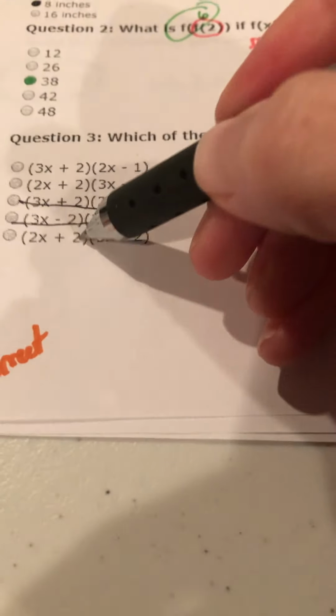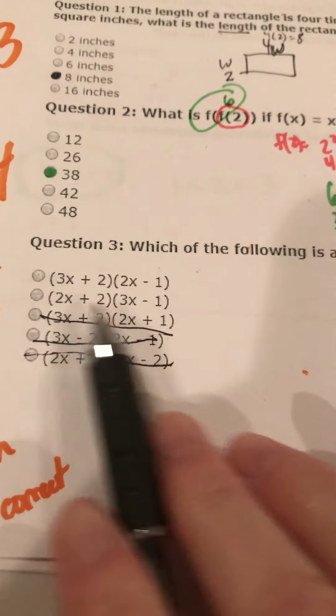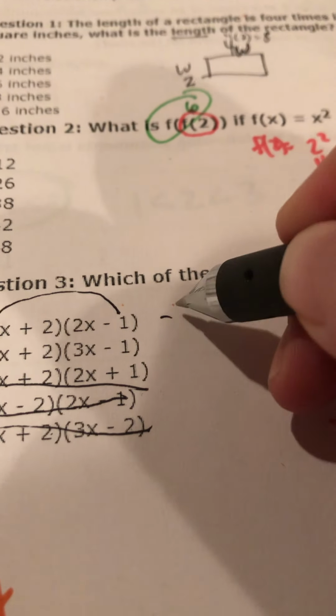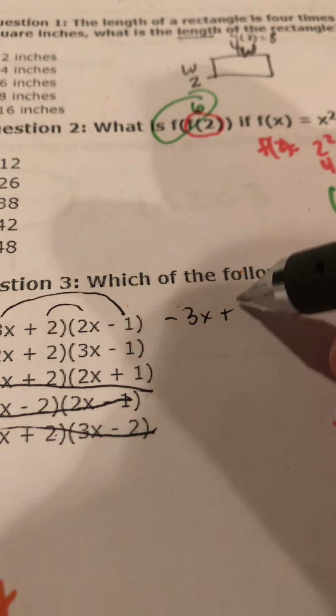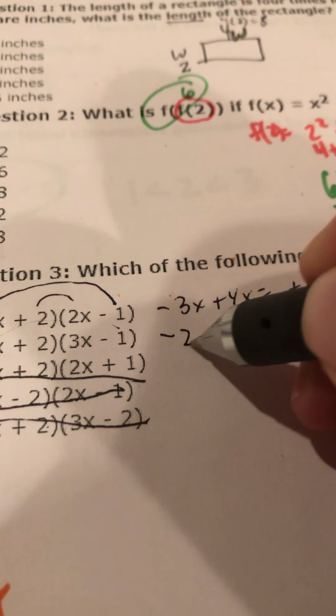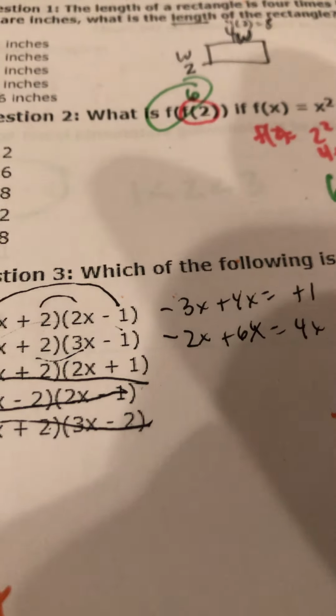First of all, this one says 2 times 2, which is 4. So it can't be that one because this one says 2. 2 times 2 is 4. And so the rest of these work, we're just looking at the signs. So right here, we would do the outside and say negative 3x plus 4x gives me a positive 1x. Negative 2x plus 6x gives me a 4x for the middle term. So let's see, it says positive 1, so that's why I want this one.